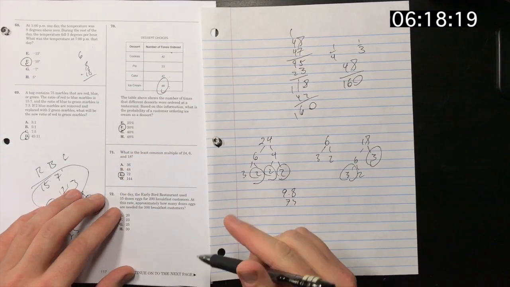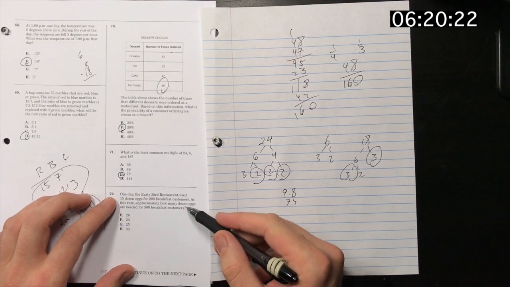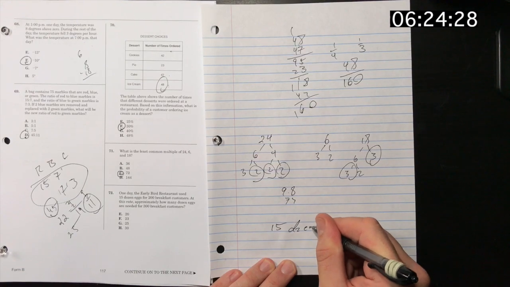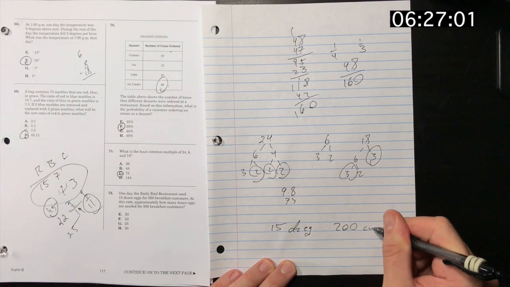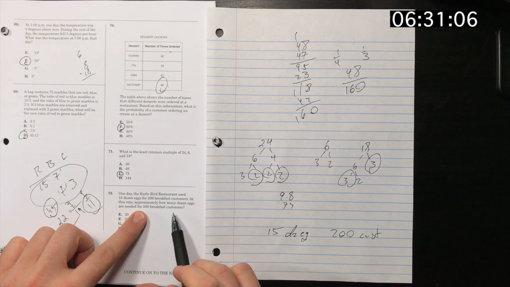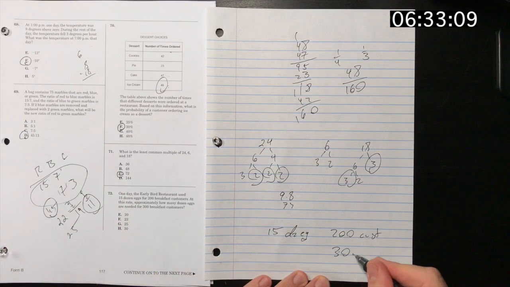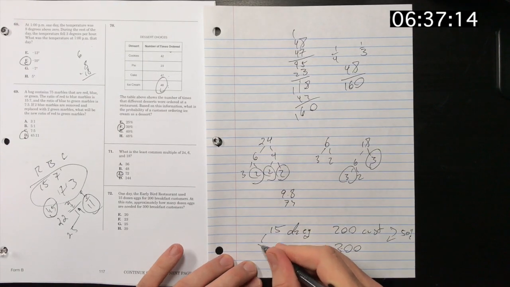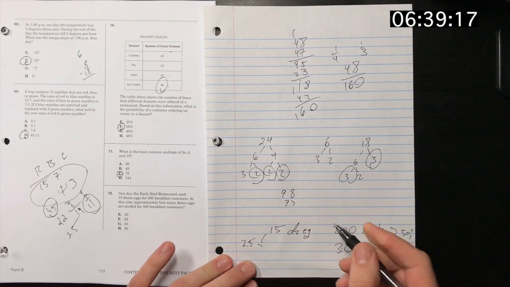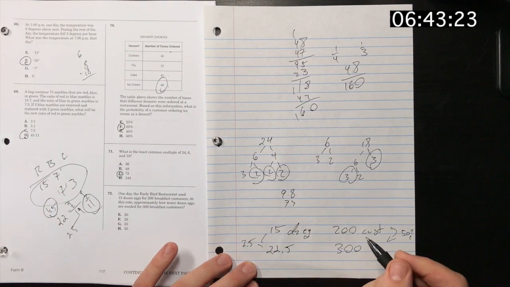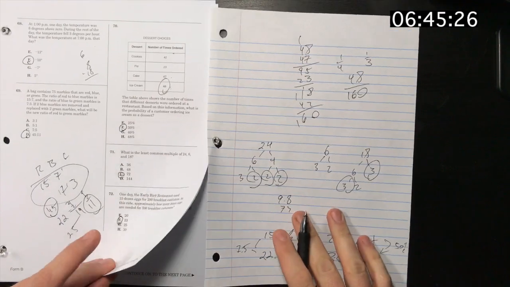Bang. On one day, the Early Bird restaurant used 15 dozen eggs for 200 customers. So 15 dozen eggs is 200 customers, okay? At this rate, approximately how many dozen eggs do you need for 300 customers? So for 300, that's an increase of 50%. So an increase of 50% is like 7.5. So I'd probably need like 22.5 dozen eggs, 23 to make sure. Boom.